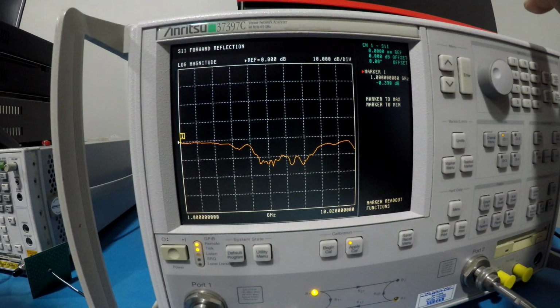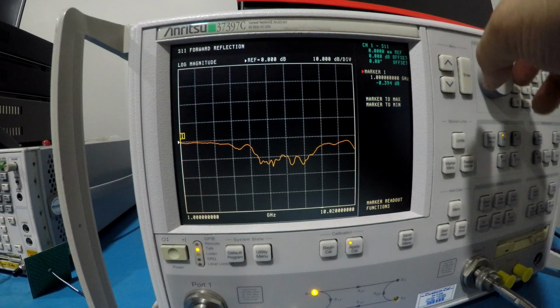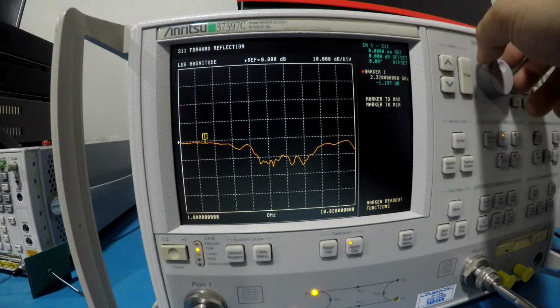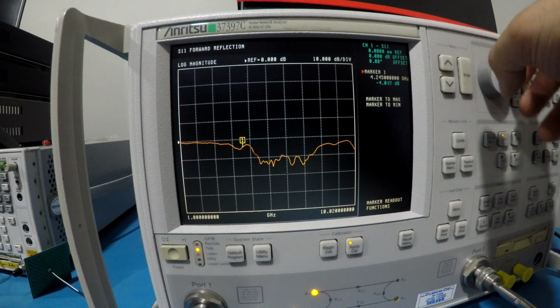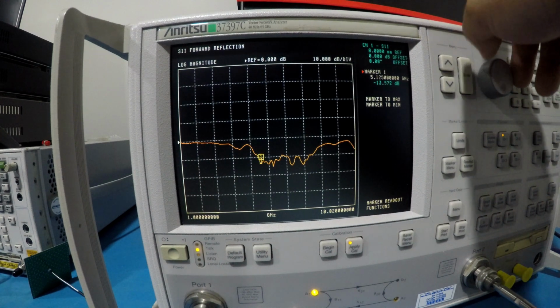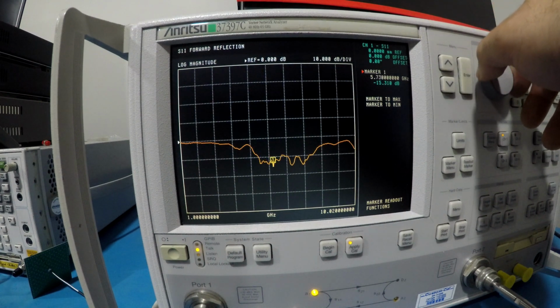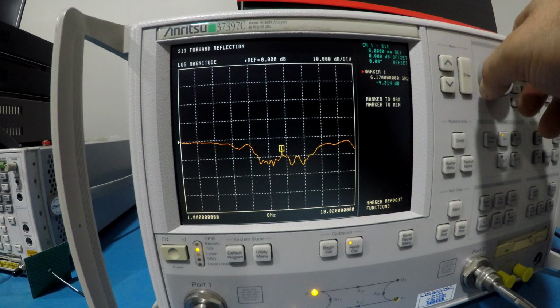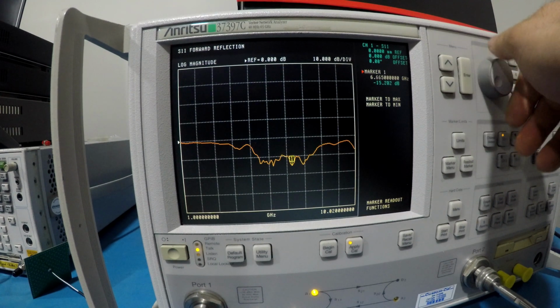Let's see how it did this time. So 5 is good. Creeps up a little bit at 6.